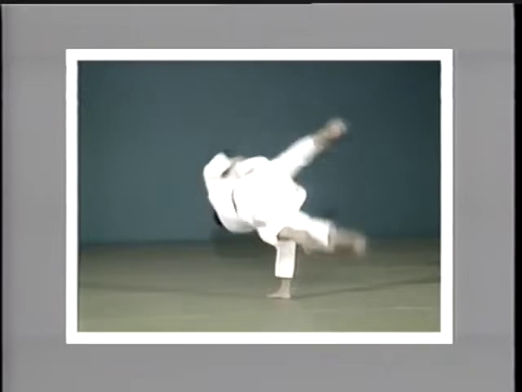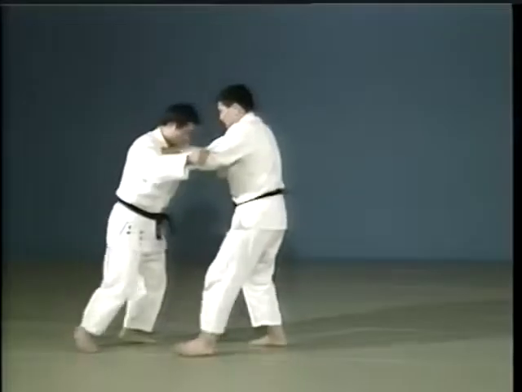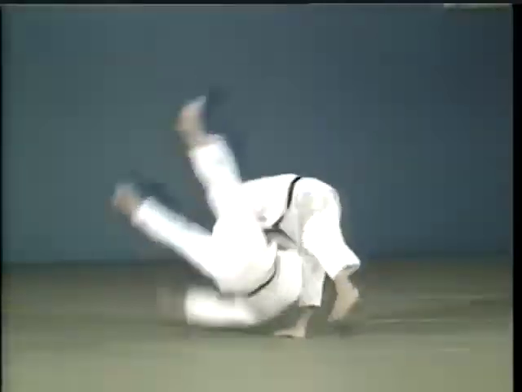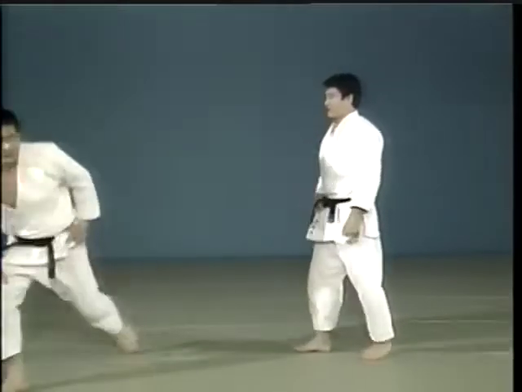O-guruma. O-guruma is a technique where you make your throw by turning your opponent around your leg as an axis.